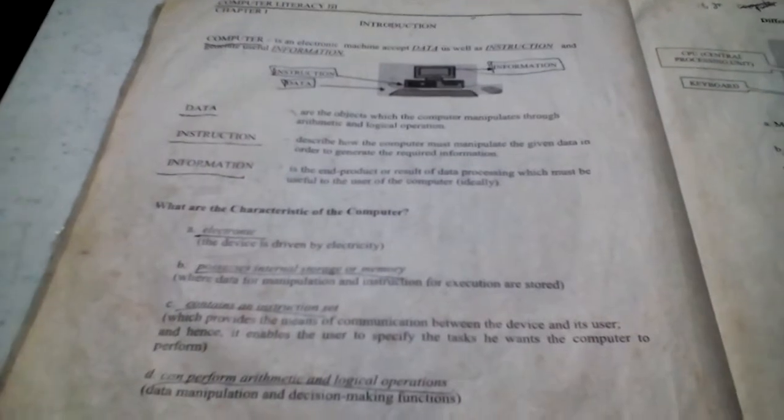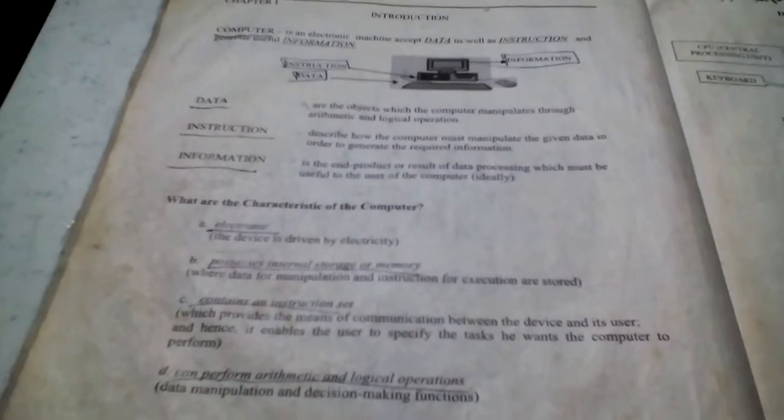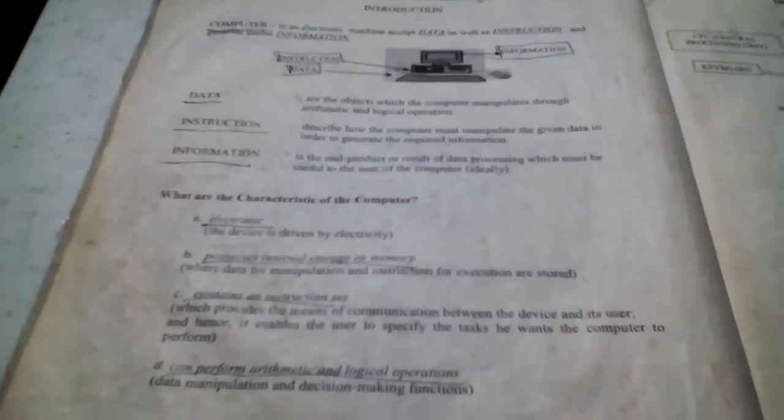And then it contains an instruction set. For example, in software, the software is considered as the instructions. Just like in Word, there are lots of instructions there. If you close it accidentally, it will ask whether you want to save it or not. If you save it, you can proceed to save. Otherwise, the document that you have created is discarded.